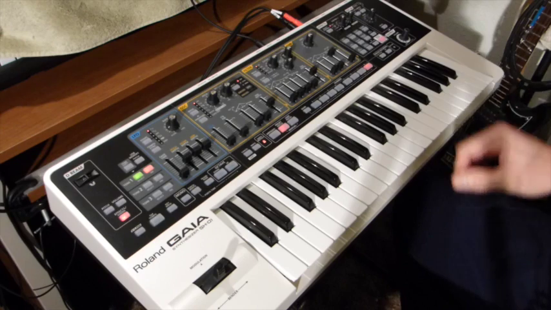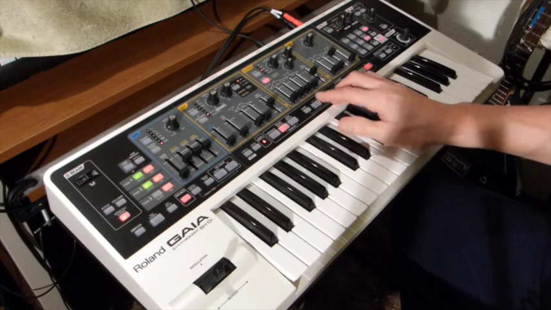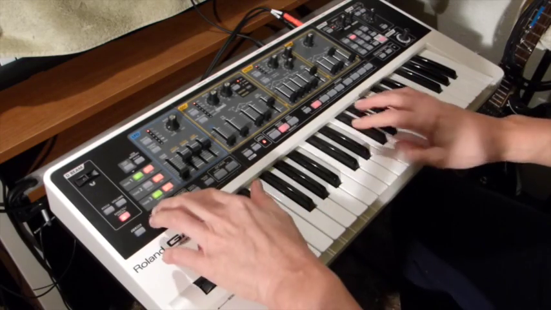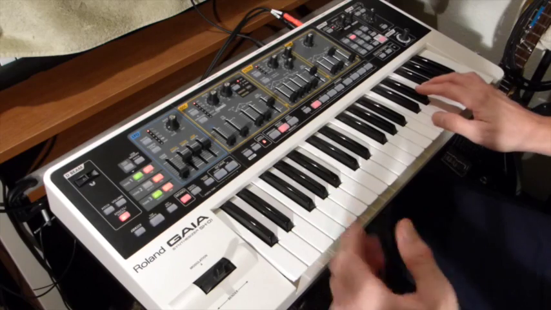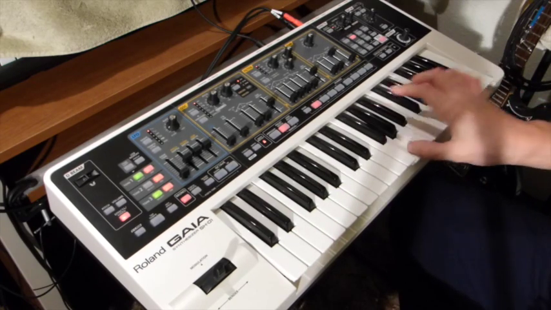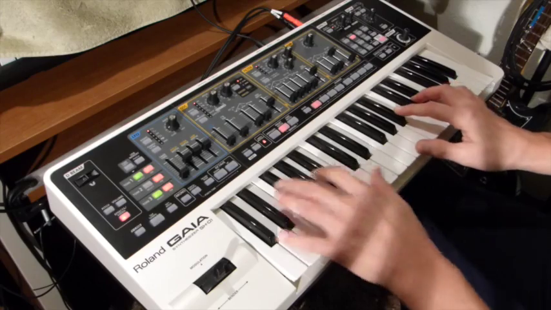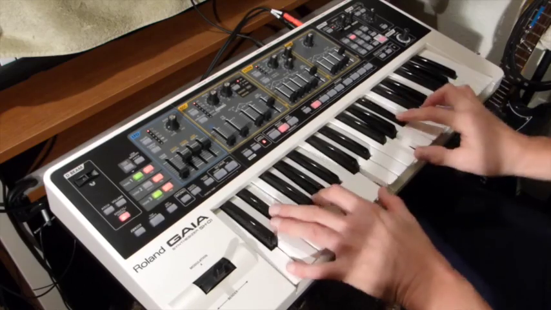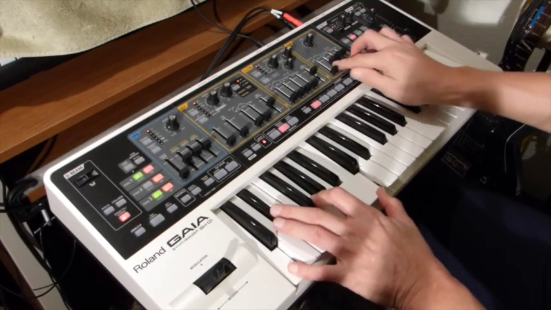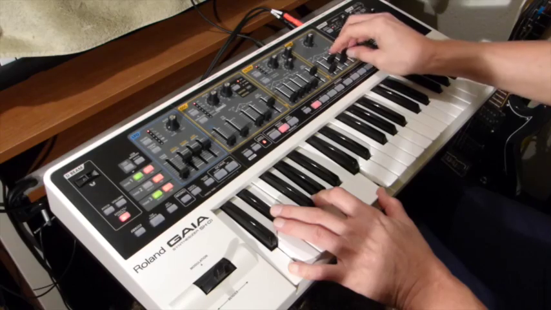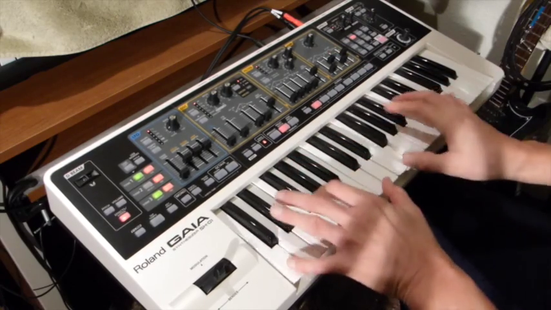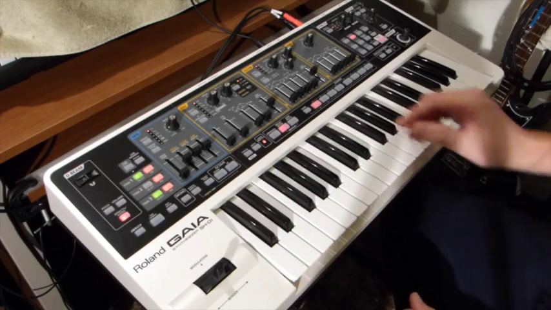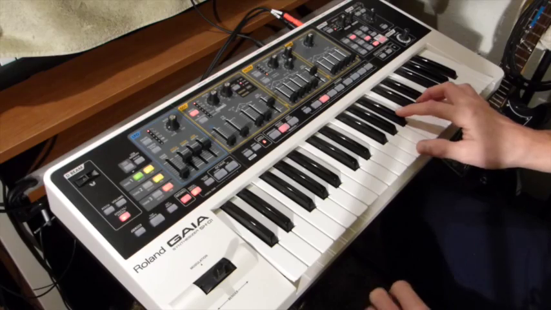So with this synth, you actually got the choice of you can put it in a mono mode, so it acts just like a mono synth, one note at a time, or you can turn it off and it'll be a polyphony synth.